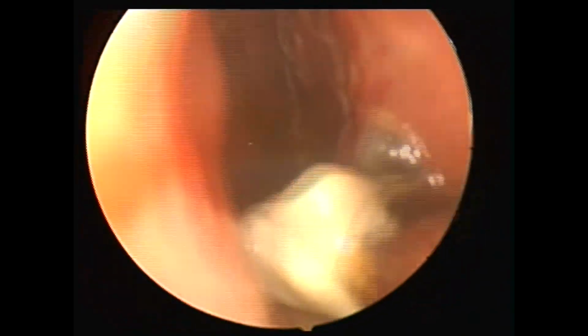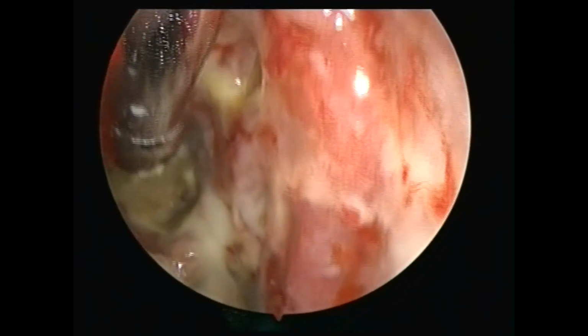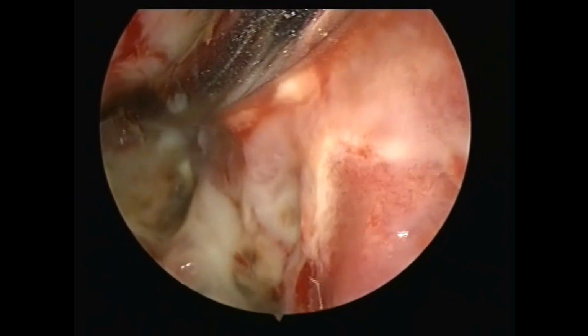You can see all that crust and scab and fungal debris coming out. This patient had a very severe load. I'm just trying to show you in this video, if any surgeon out there is trying to perform a surgery of AFRS, how to maintain and take care of the patient post-op.